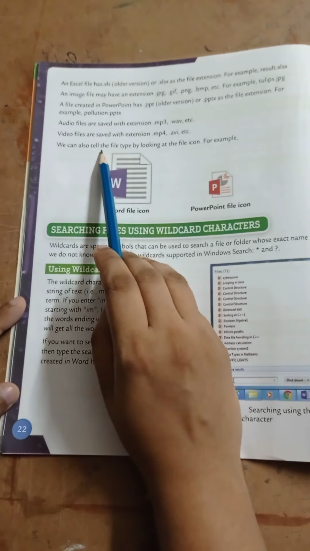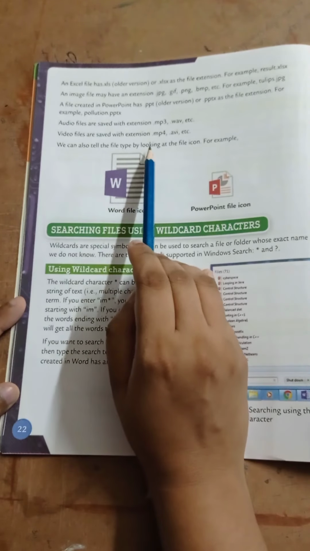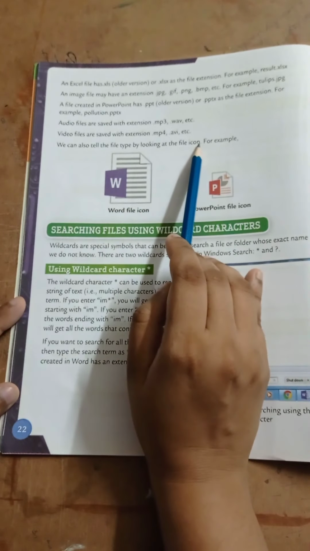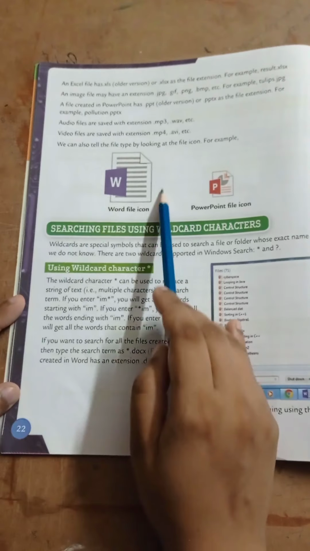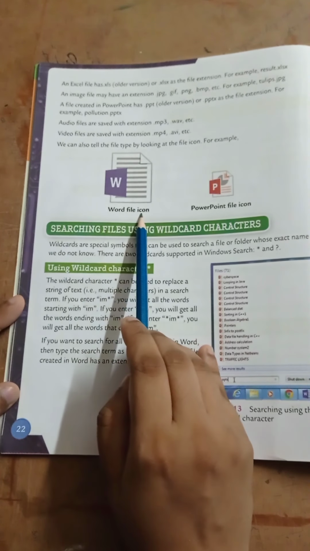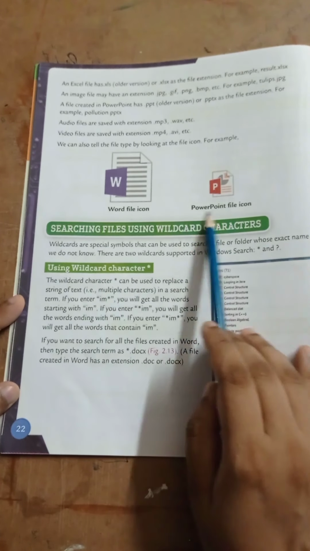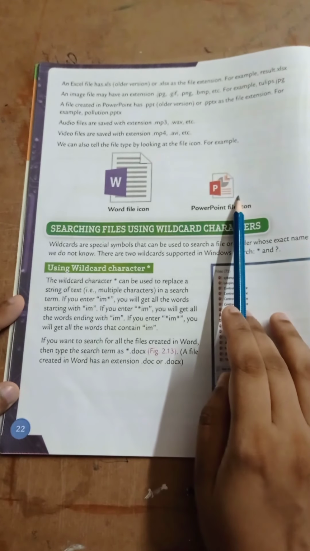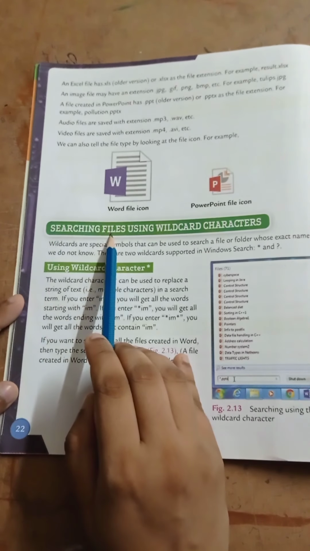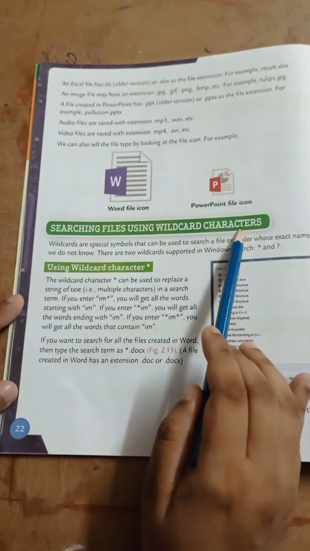You can also tell the file type by looking at the file icon. For example, this is the file icon for a Word file. This is the PowerPoint file icon. Next is searching files using wildcard characters.